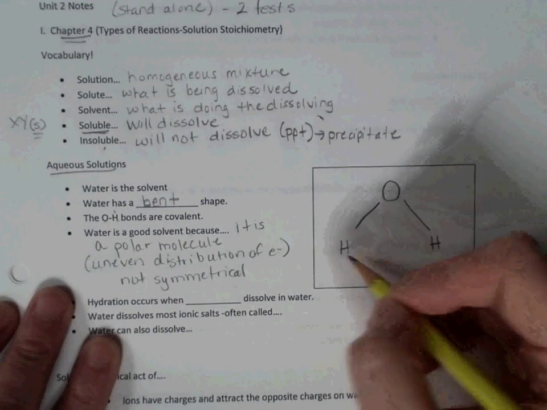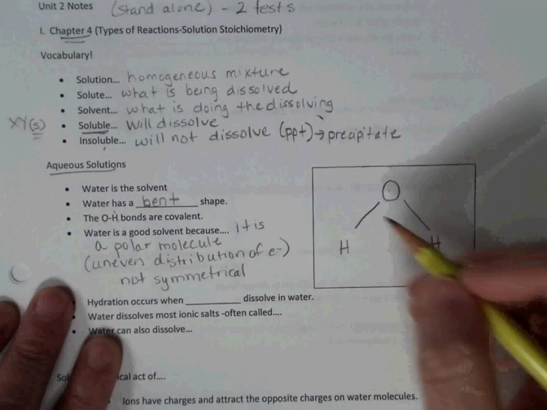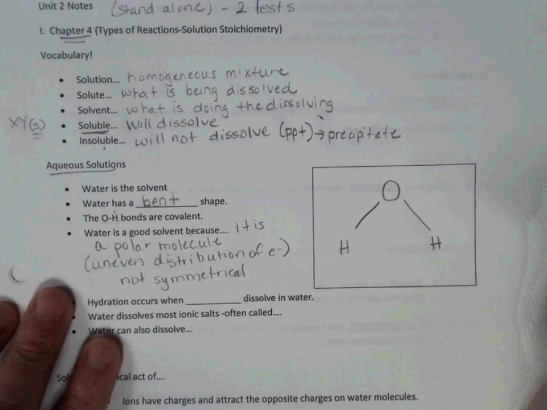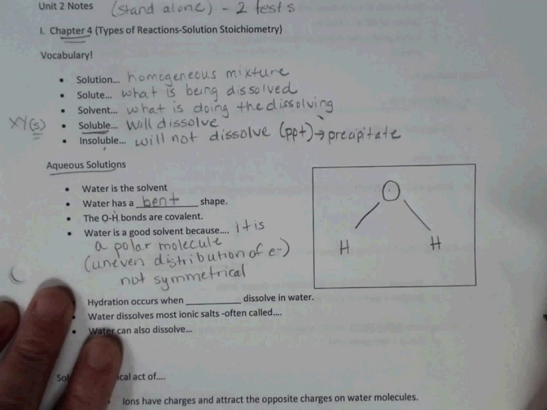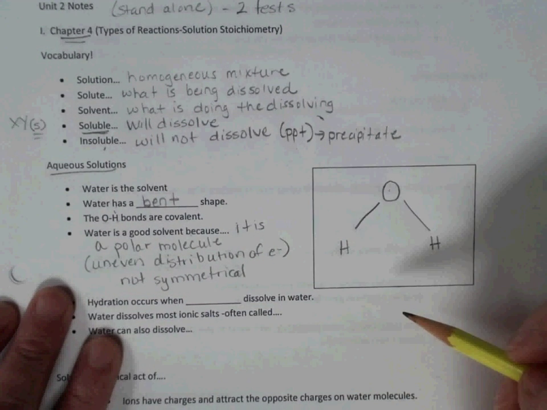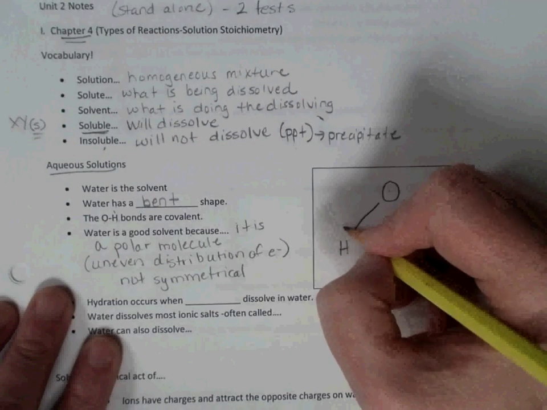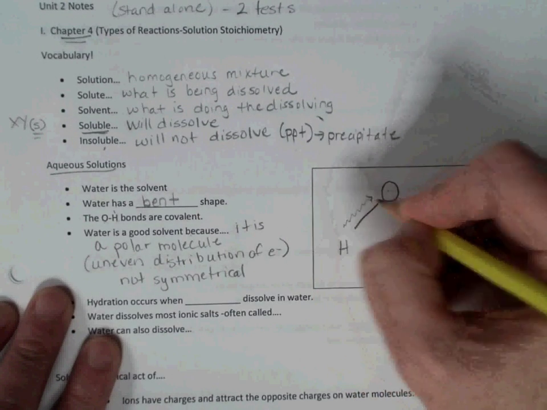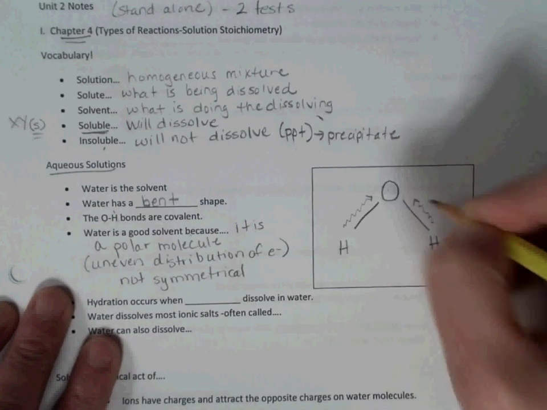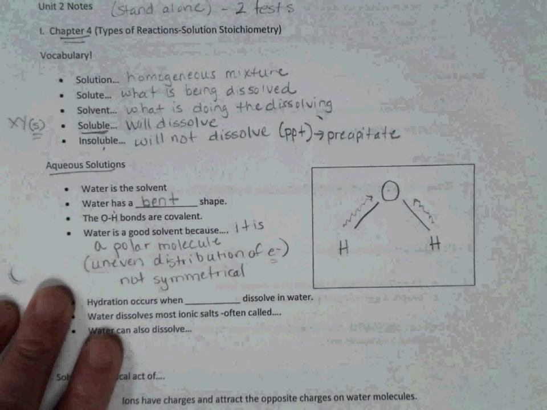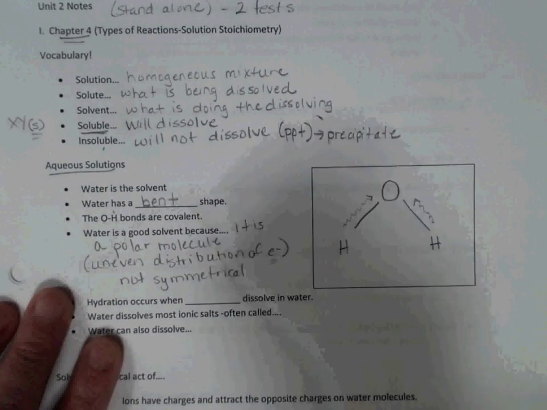But what happens is, do y'all remember which of those two elements has a stronger or higher electronegativity? Oxygen. Hydrogen's really small. Oxygen is higher, it's a little bit stronger. So it's pulling, and what's it pulling? What is on the outside of these that causes bonding? Electrons.